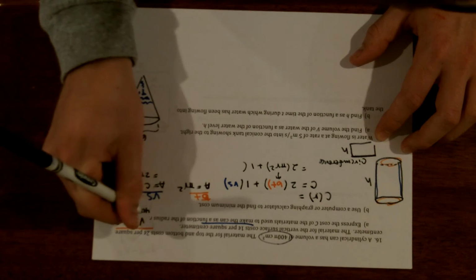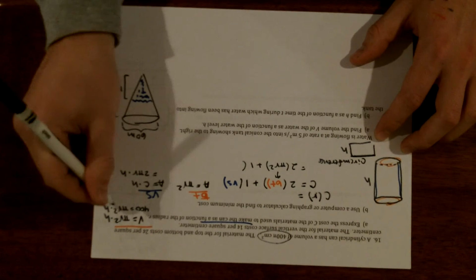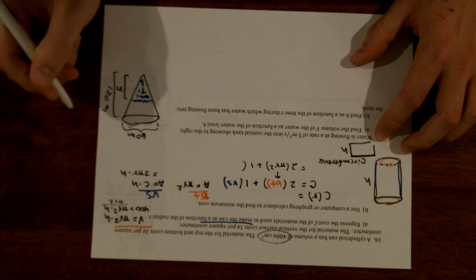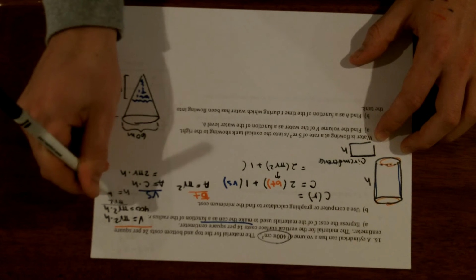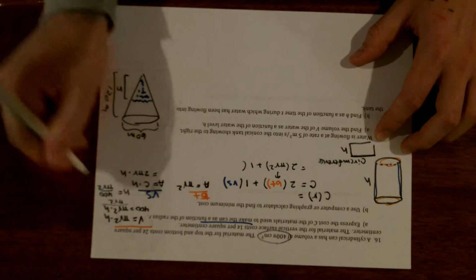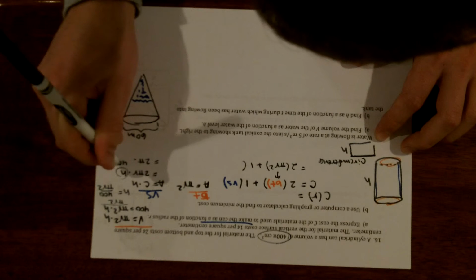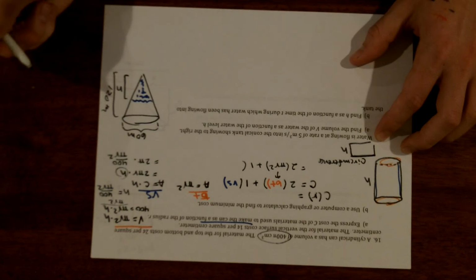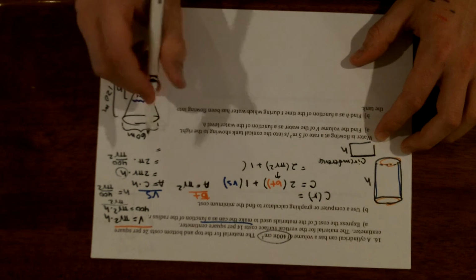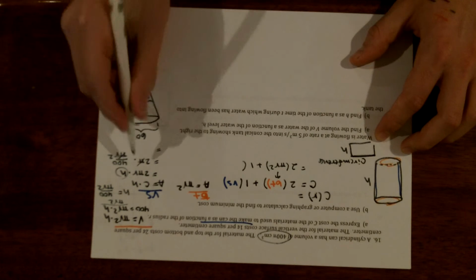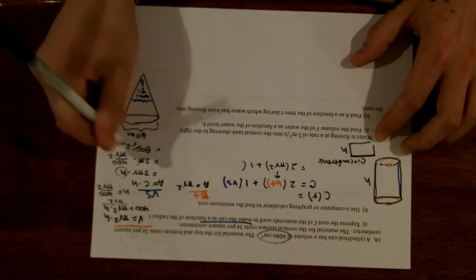Volume, they told us, was 400 pi. That's all equal to pi r squared times h. And we were just looking for h. So let's divide everything by pi r squared. So h is really going to equal 400 pi divided by pi r squared. So this h is really 400 pi divided by pi r squared. Simplifying that a little bit, we can cancel out these pi's because one's in the numerator, one's in the denominator. So we have 400 divided by r squared.